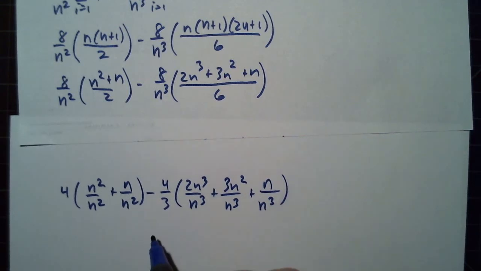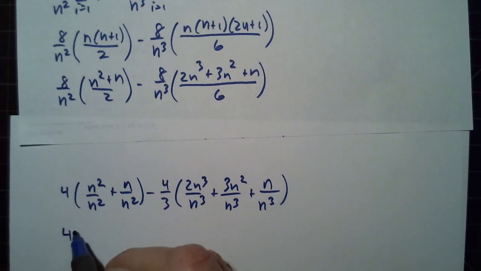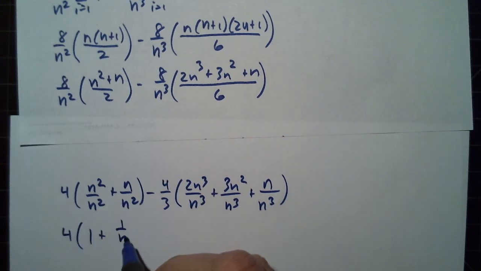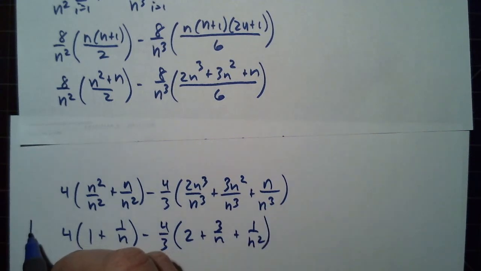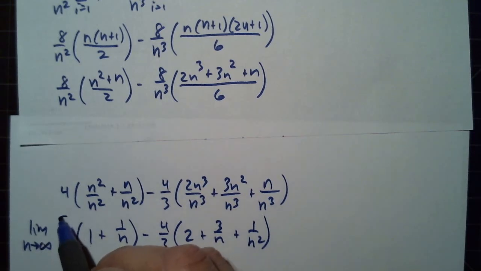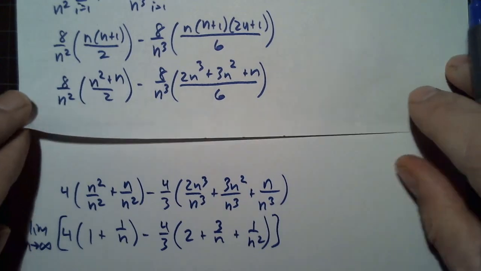All right, and this is the area of n rectangles, and we need to find the area of infinite rectangles. So that'll be a 2 plus 3 over n plus 1 over n squared. And then we just find the limit as n goes to infinity. Let n go to infinity, and that'll be the area of infinite rectangles.